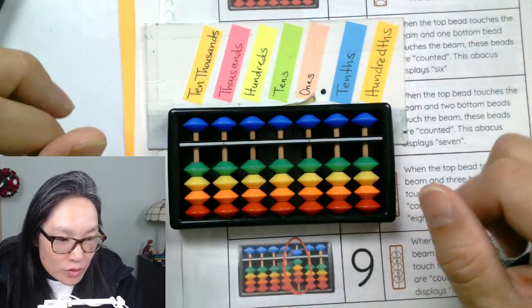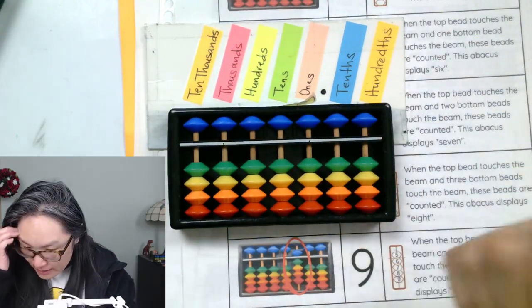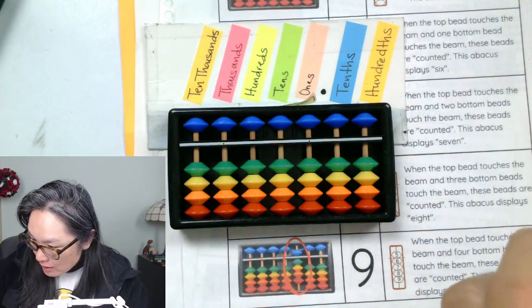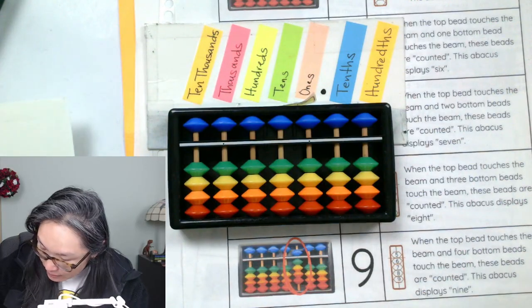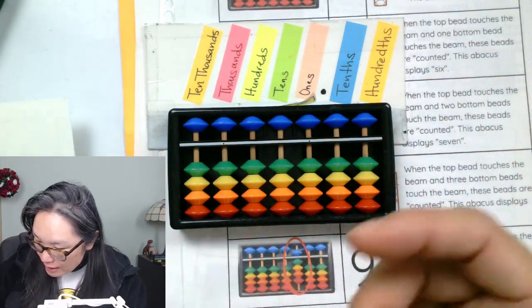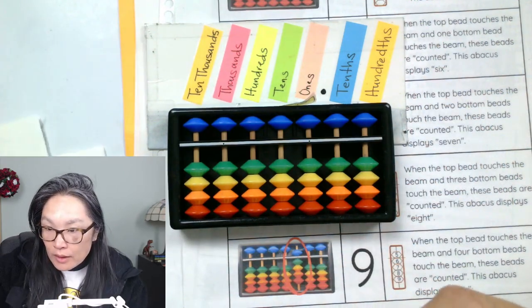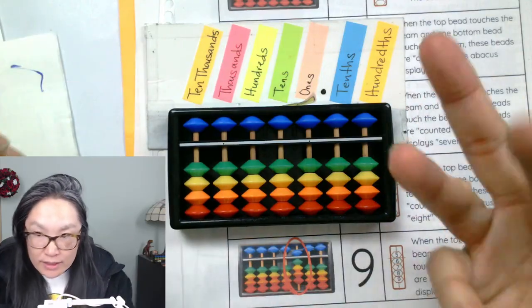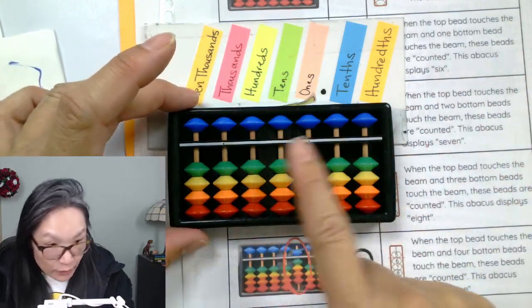What would you use this for? I would use this for adding, subtracting, multiplication, and division. And the reason why is because it's very visual. Because it's very visual, we can actually see and we do it.